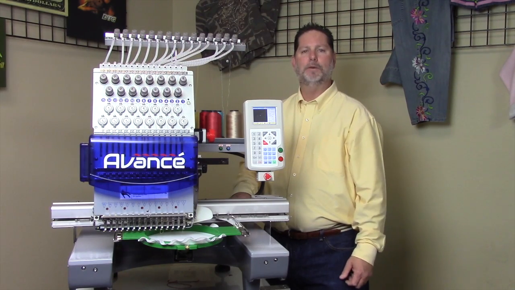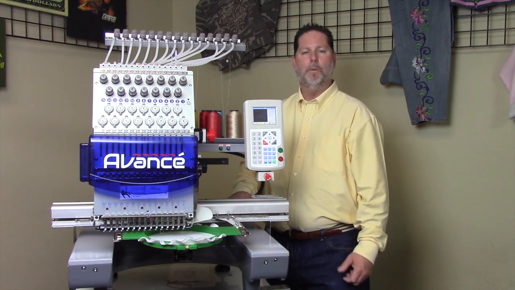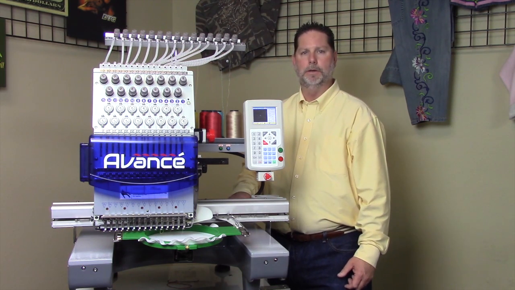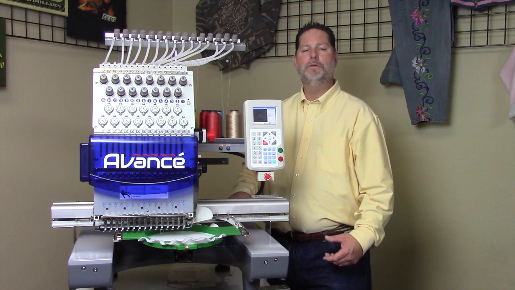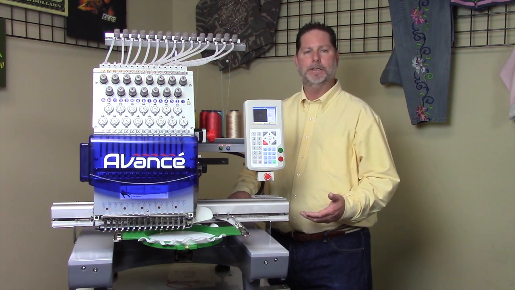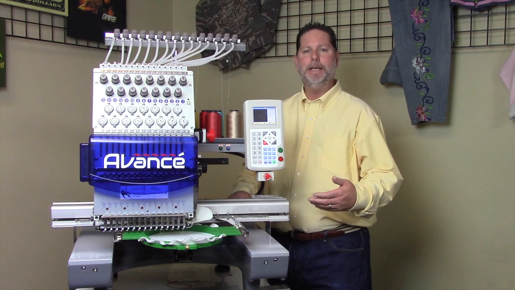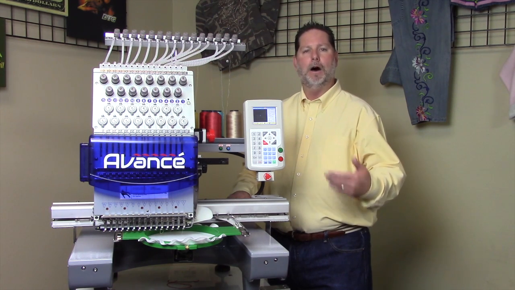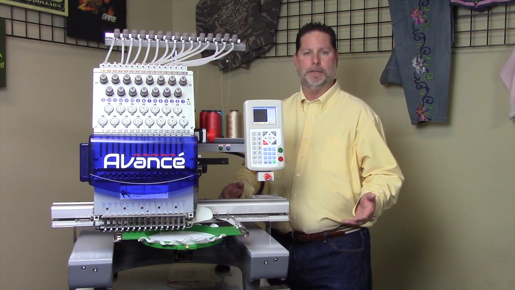Now let's take a look at the repeat function. Now why would we use a repeat function? The repeat function is used typically to sew patches, where we're taking one patch design and we're sewing it as many times as we can on the largest hoop possible.